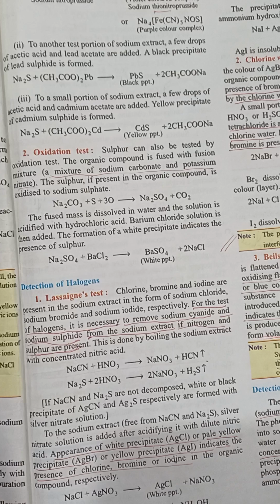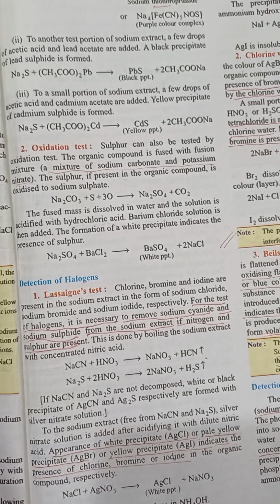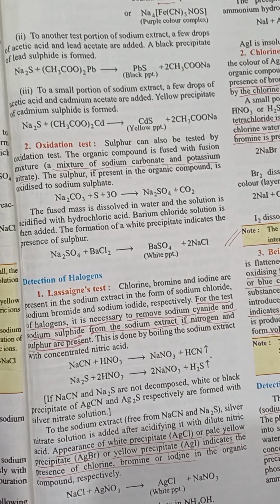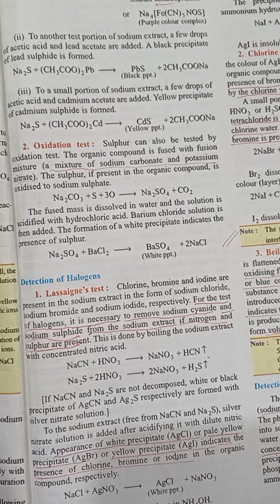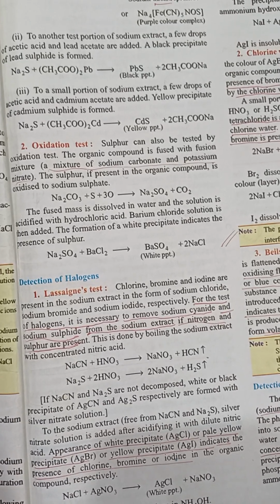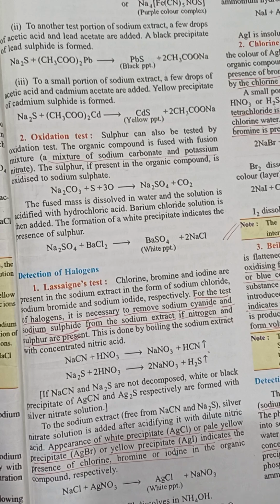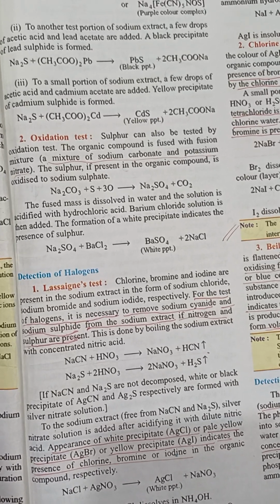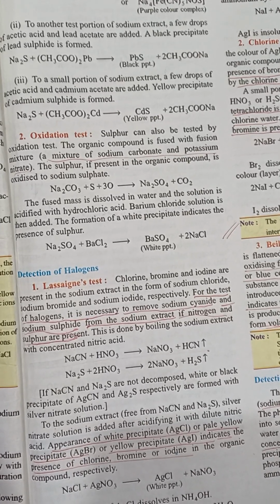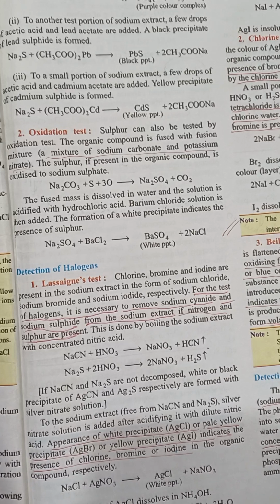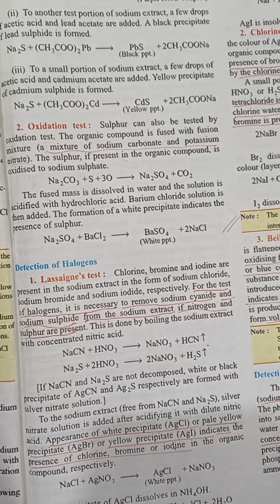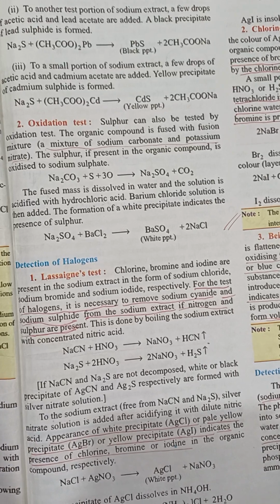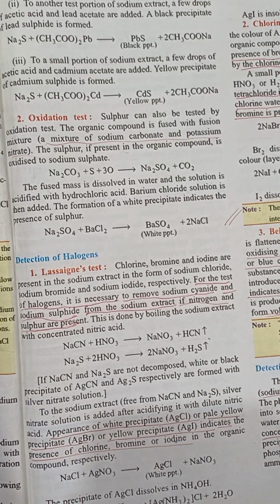Now second one, oxidation test. Sulfur can also be tested by oxidation test. The organic compound is fused with the fusion mixture, which is a mixture of sodium carbonate and potassium nitrate. The sulfur, if present in the organic compound, is oxidized to sodium sulfate. Na2CO3 reacts with sulfur and is oxidized to sodium sulfate.